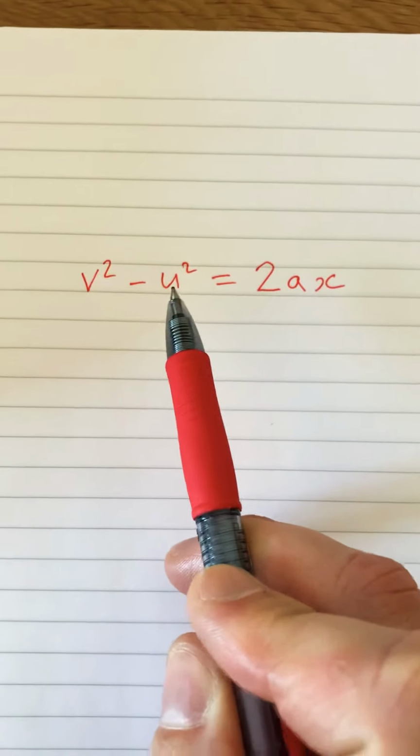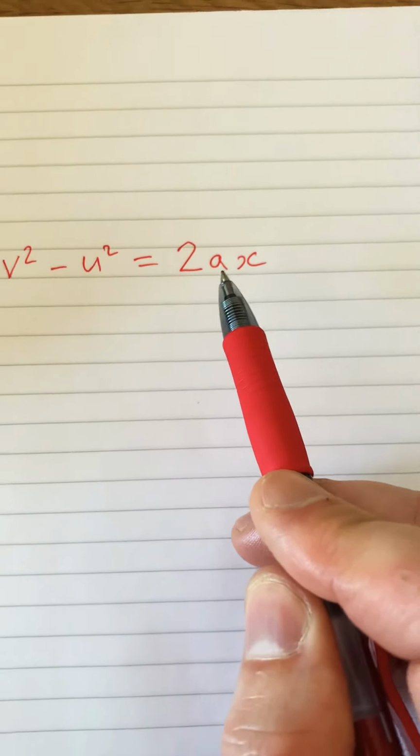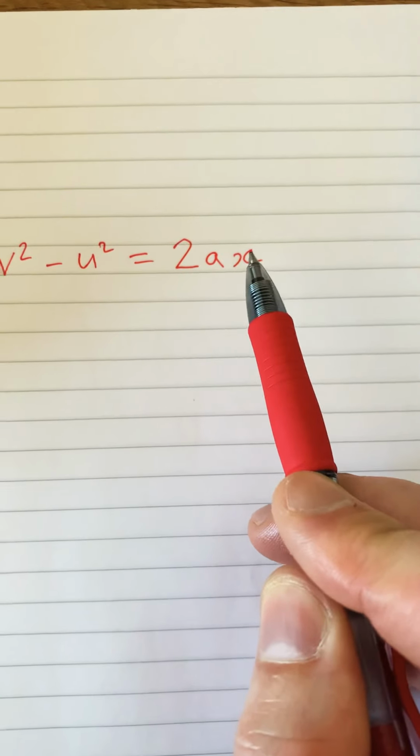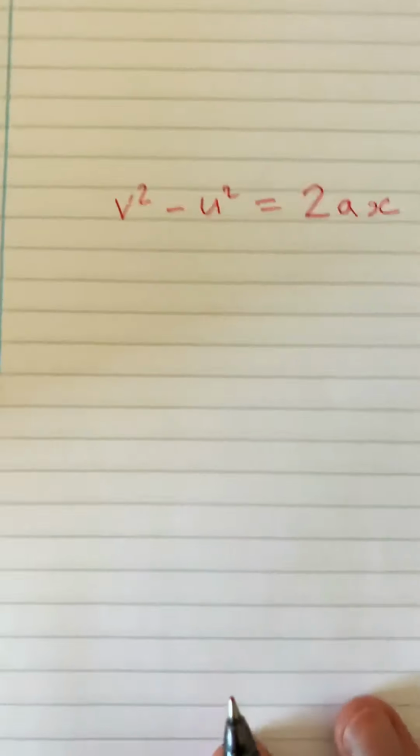U is the initial speed, 2 is just the number 2. A is how much you're accelerating by, and x is the distance that you would cover while accelerating from speed u to speed v, okay, or velocity u to velocity v.